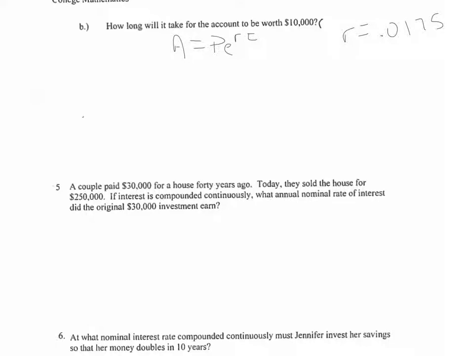Do I know what my A is now? Yes, because I want it to turn into $10,000. So I'm going to put $10,000 in for A. I'm still starting with the $5,000 though. I still have the same interest rate, which is 0.0175. Yes, I am trying to find the t. How am I going to do that?